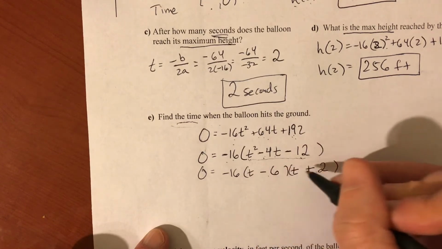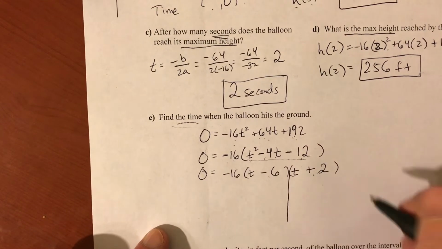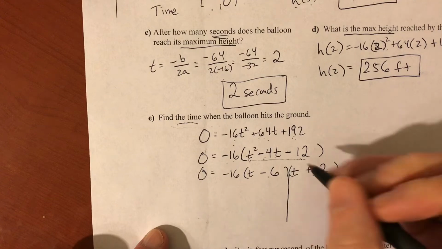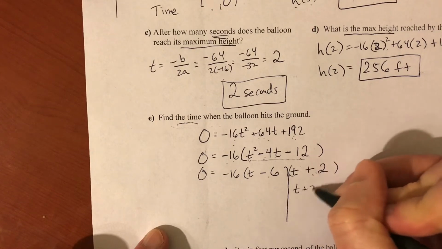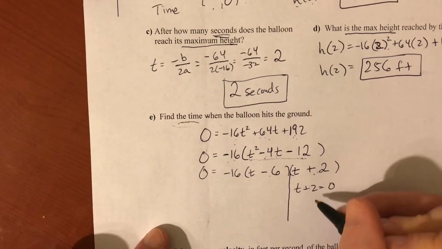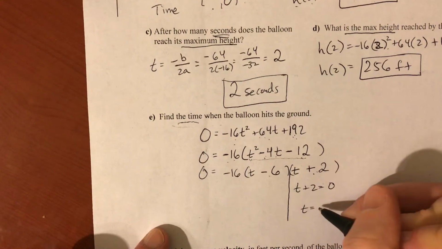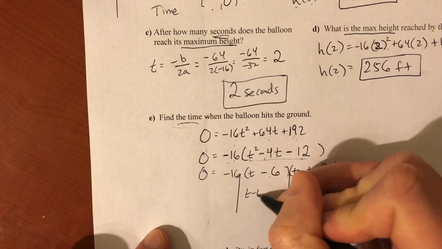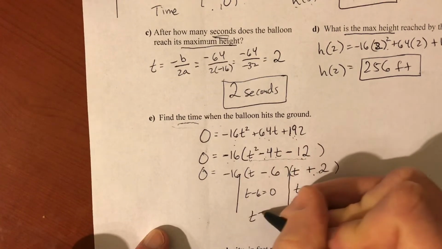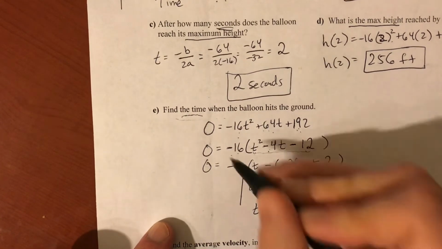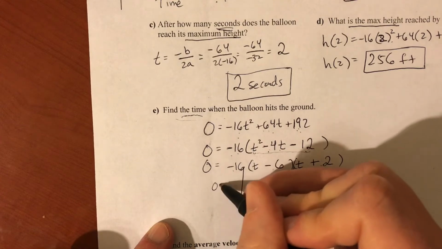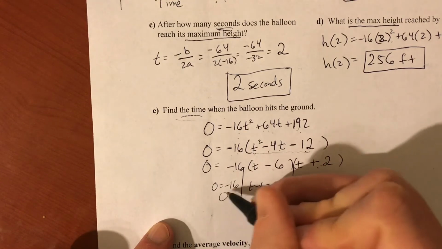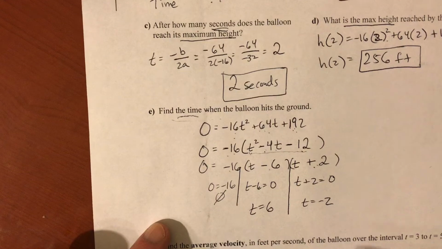So if this times this times this equals 0, then one or all of these factors have to equal 0. So we set each factor equal to 0 and solve. So t plus 2 equals 0, or in other words, t is equal to negative 2. T minus 6 is equal to 0, or in other words, t is equal to 6. And of course, this constant I factored out, it doesn't have a variable, so it doesn't yield a solution. You can kind of just ignore it there.